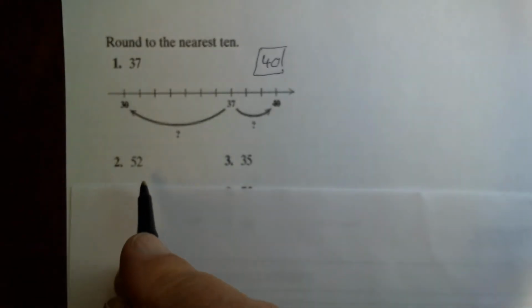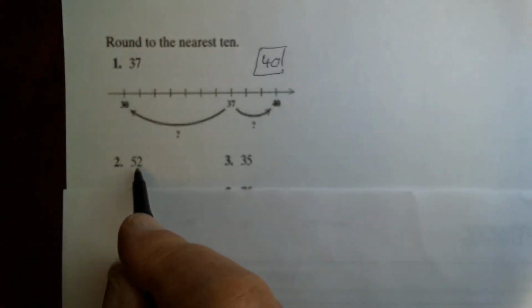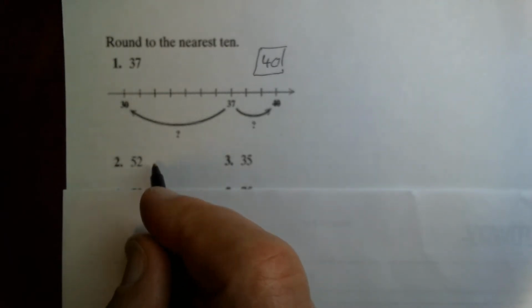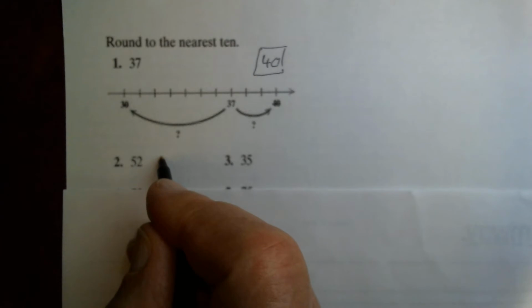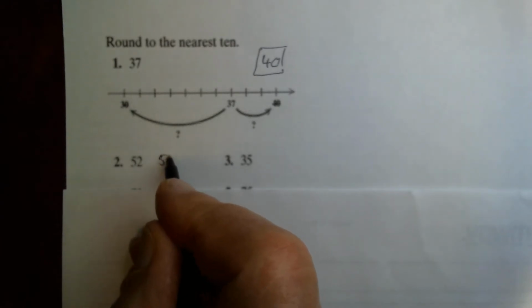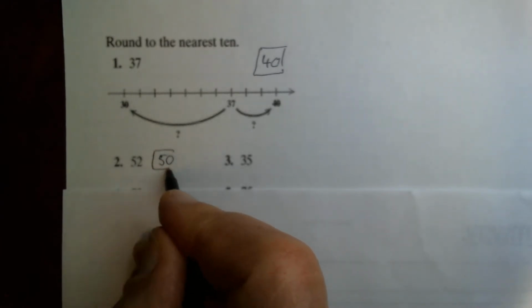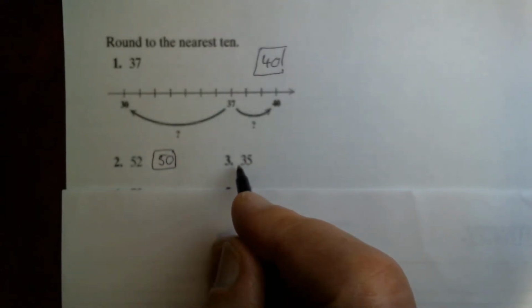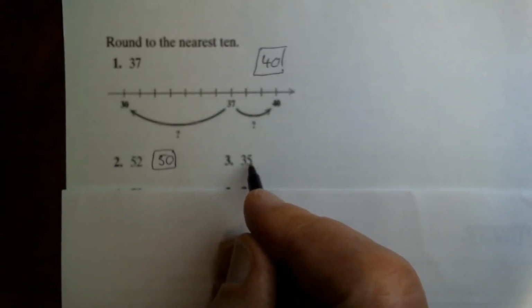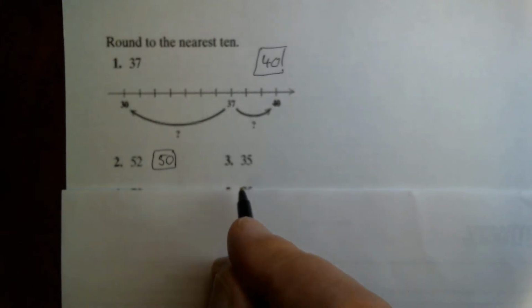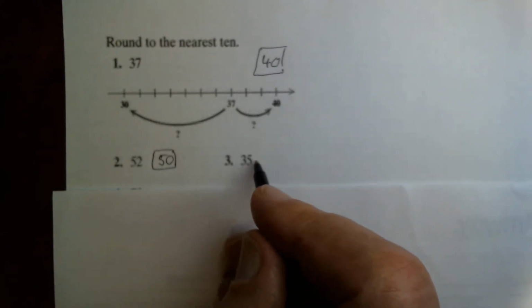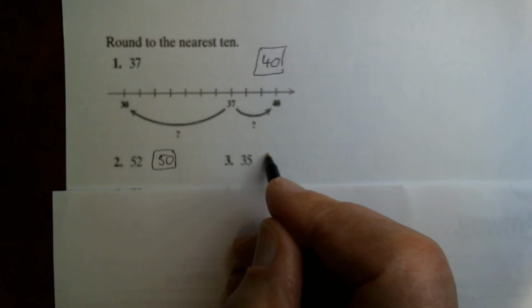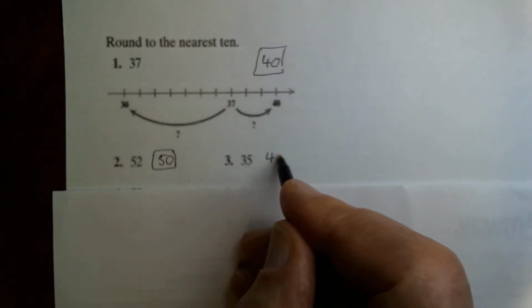Similarly, we round to the nearest 10. 52 is between 50 and 60, but 52 is closer to 50 than to 60, so the rounded value is equal to 50. 35, for number 3, 35 is halfway between 30 and 40, and as we just talked about, if it's halfway, we round up, so the nearest 10 would be 40.